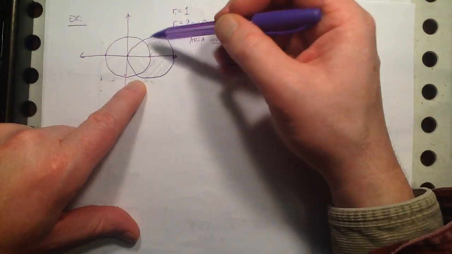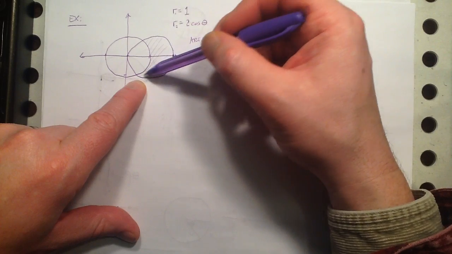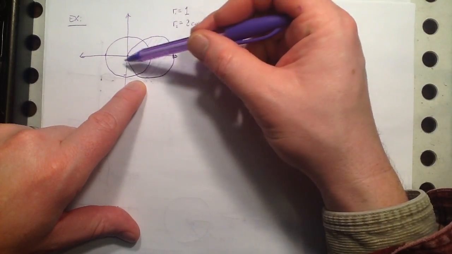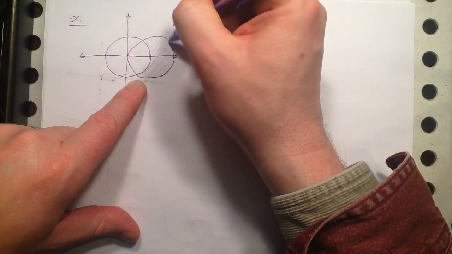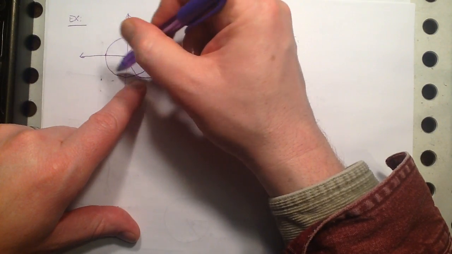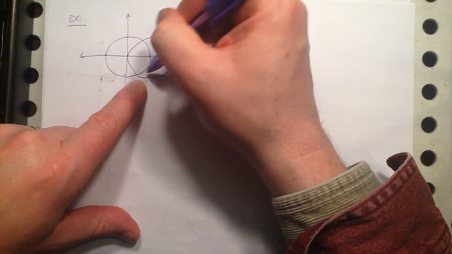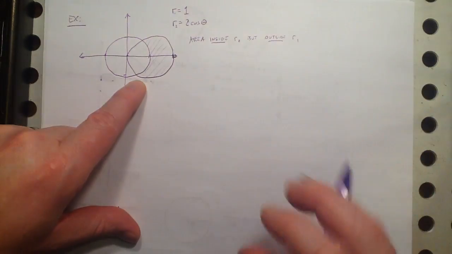So it's everything that's inside r2 but also not in r1. So here's r1 and here's r2. Everything that's inside here but not the stuff that's also inside here. So that makes this sort of moon shape here.